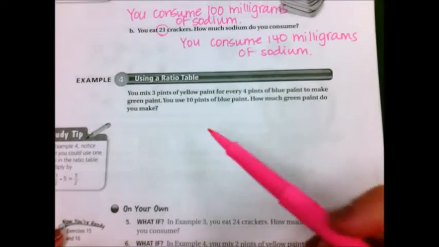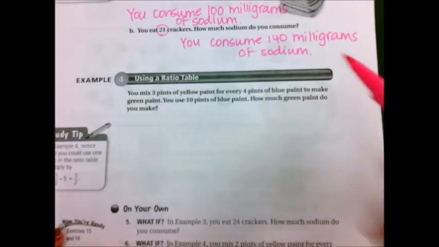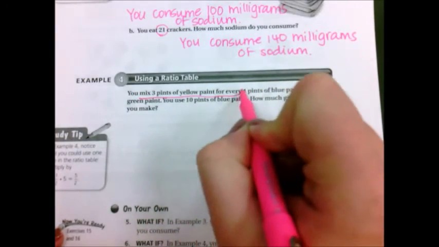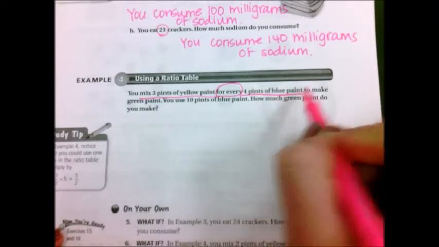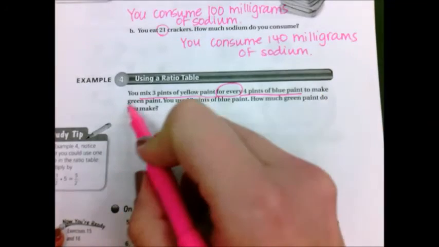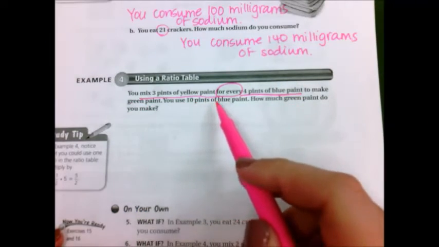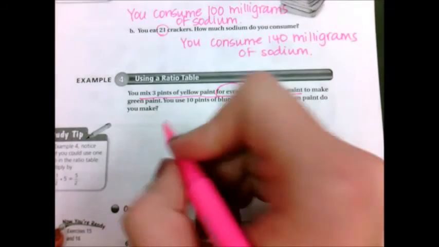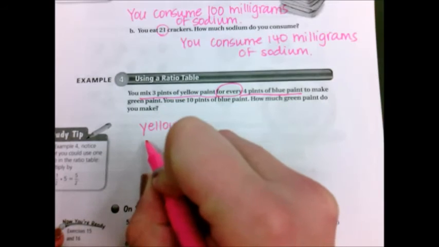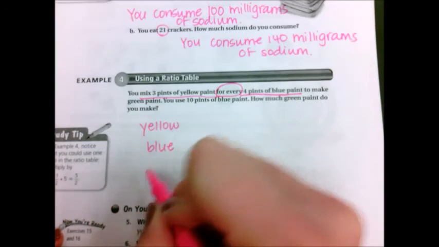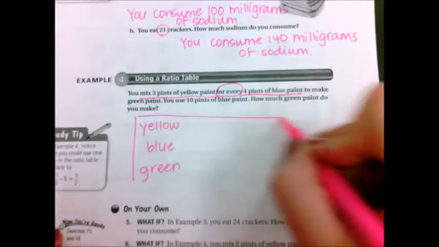In example 4, we're going to take our ratio table one step further. You mix 3 pints of yellow paint for every 4 pints of blue paint to make green paint. So they're giving us a third thing. If you use 10 pints of blue paint, how much green paint do you make? So we're actually comparing yellow, blue, and green. We're going to make this into a ratio table.